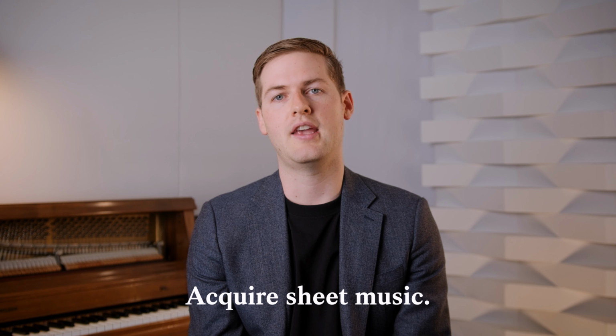If you read music, you should try to get a hold of the sheet music, and you'll do a similar thing where you'll learn the song one phrase at a time. You'll play a little bit on piano or guitar or whatever instrument you play, and you'll repeat it back on nonsense syllables, and then you'll put the words on top of that.